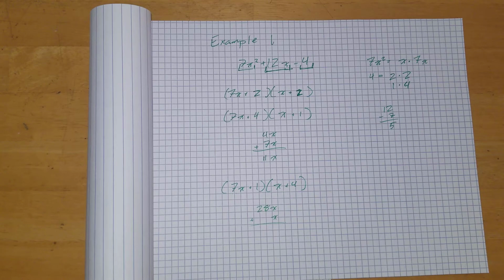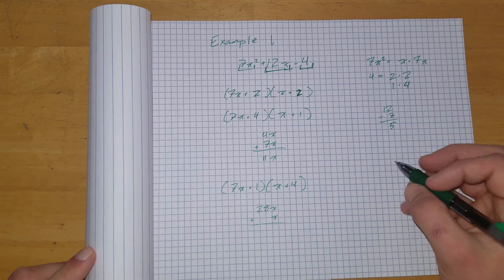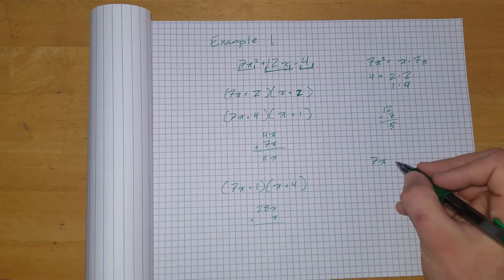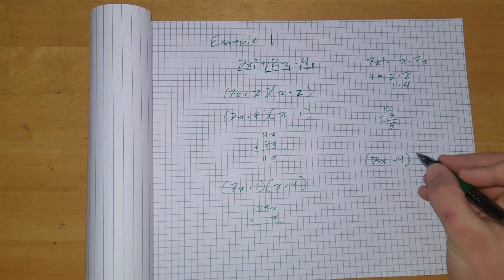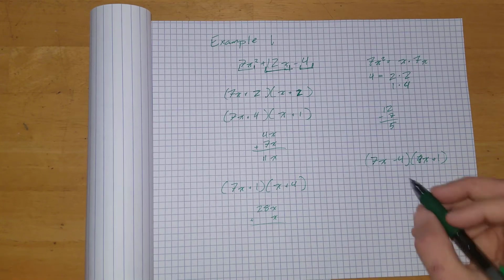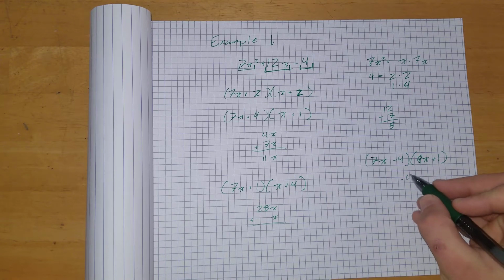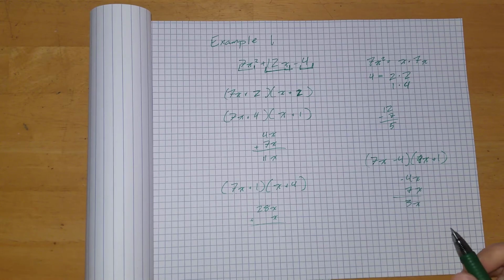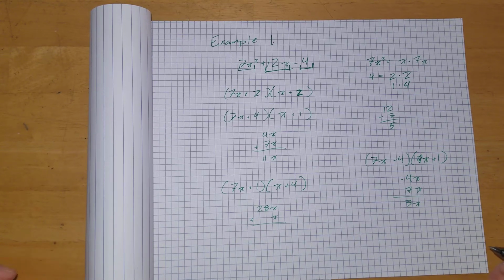Let's try then. Let's try this. Coming over here, 7x. Let's try minus 4 here. And, sorry, that's supposed to be an x plus 1. We'll get negative 4x. 7x, that will give us 3x.